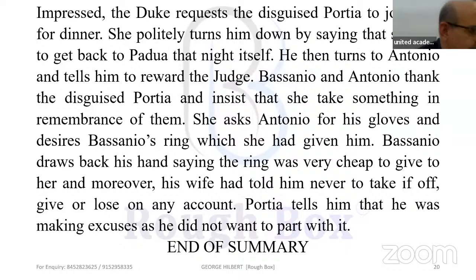Correct. So when she's there in front of him, you must remember that Portia is actually replacing Dr. Bellario. Who is Dr. Bellario? Is he a lawyer or a judge?